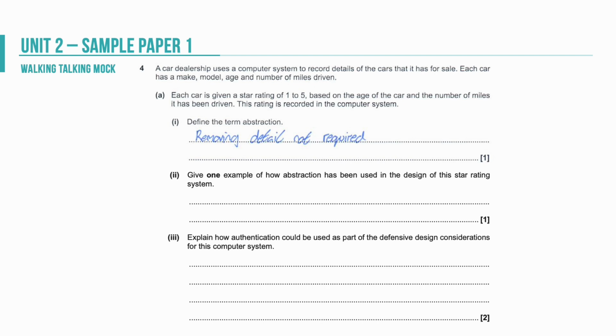We're then being asked to give one example of how abstraction has been used in the design of this star rating system. So what are we ignoring about the cars that isn't included? Loads of examples here, so I've gone with ignore factors such as the colour. Like I say, there are loads of examples there you could pick from. Pick something sensible about the car that isn't being input specifically into the star rating.